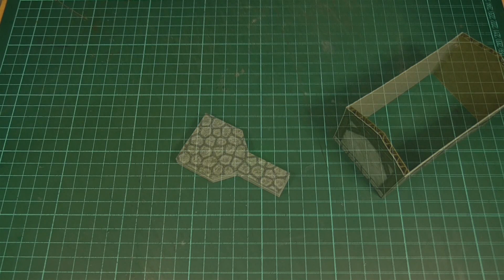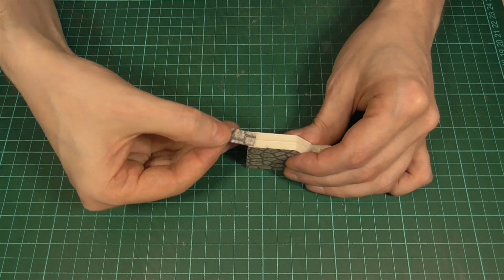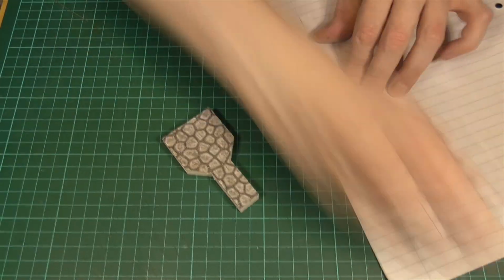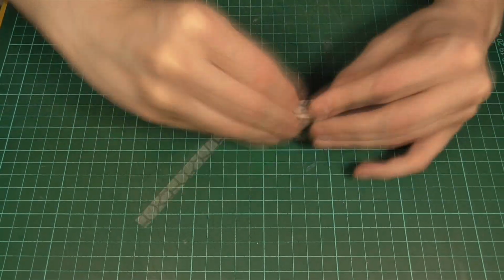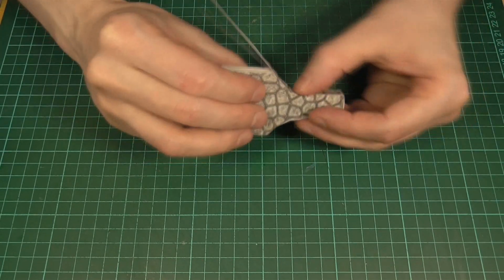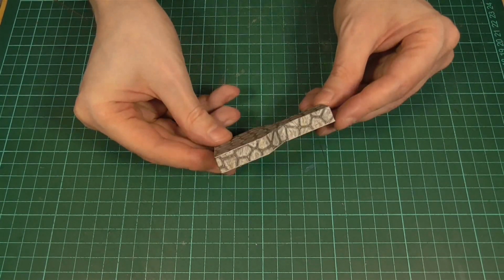Next, we're going to cut a strip of the stone texture from episode 1, cut that to the same width as our chimney. Then we can apply some glue to the back and wrap that around the outside to cover up the exposed edges. And that should result in something that looks like this.